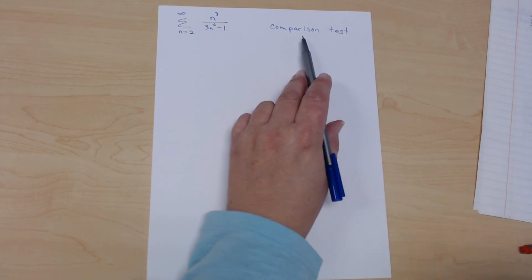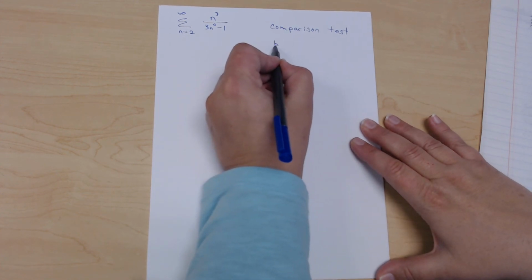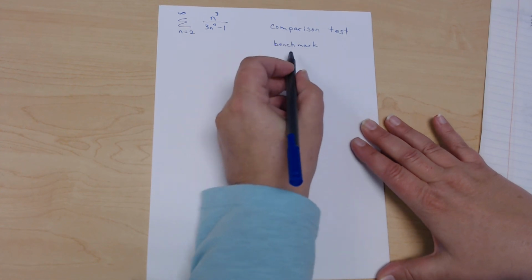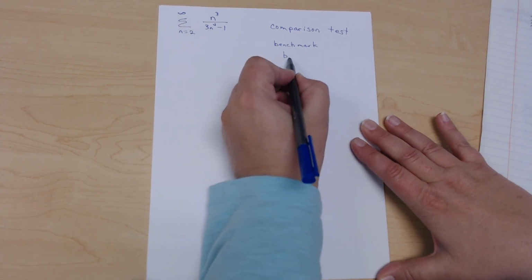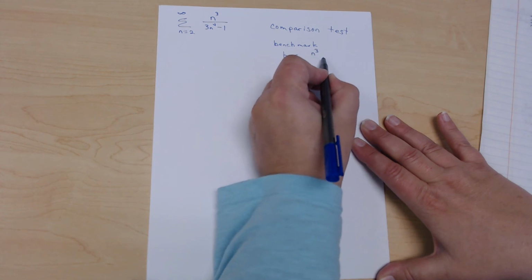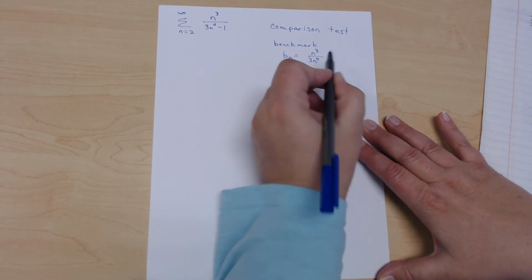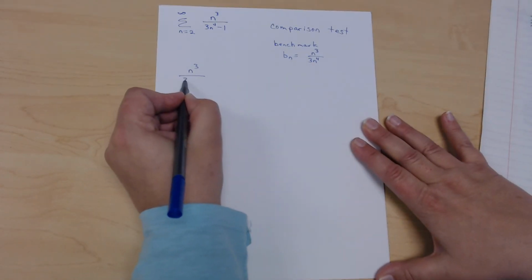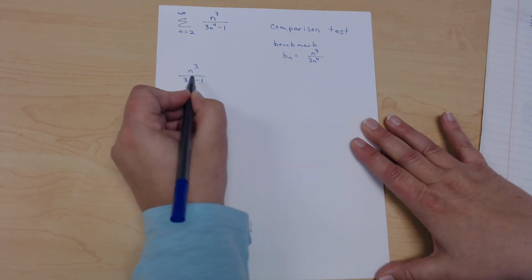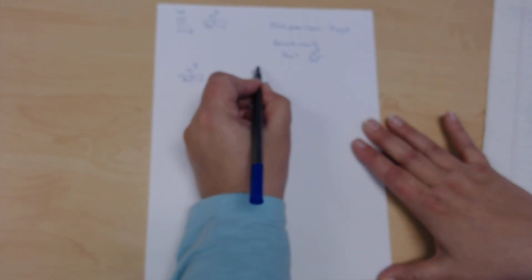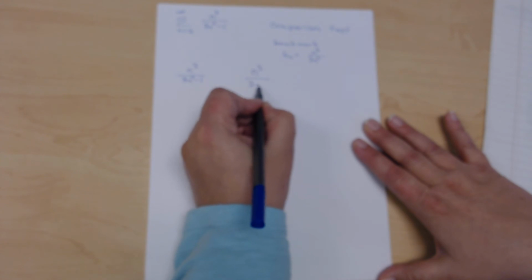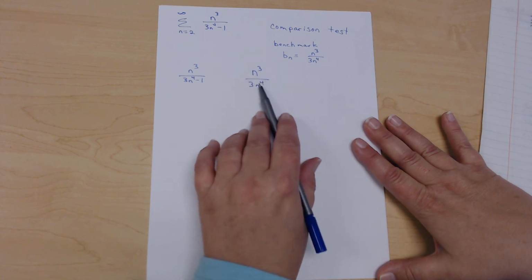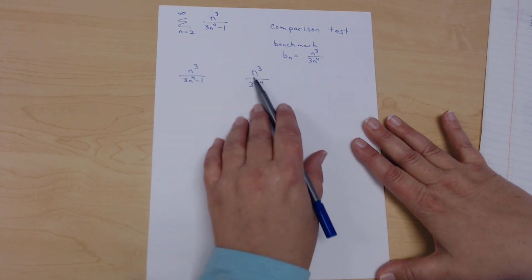Okay. All right. So what is going to be my benchmark? What is going to be my benchmark? Let's take these coefficients. B sub n is going to be n to the third over 3n to the fourth. Okay. So now n to the third over 3n to the fourth minus 1, that's a sub n. And then the one that I'm choosing to compare it with is this guy. We're going to use this form to compare it this way, but this reduces, right?